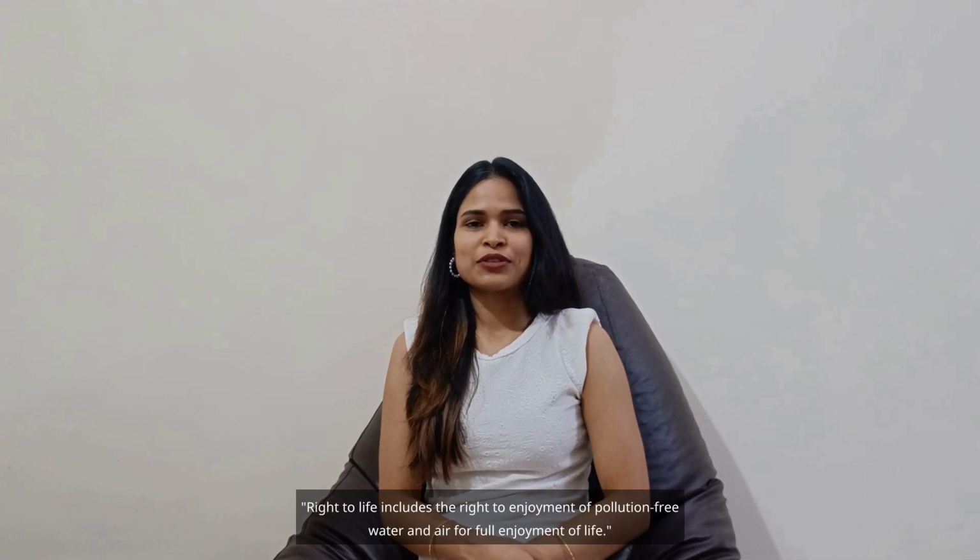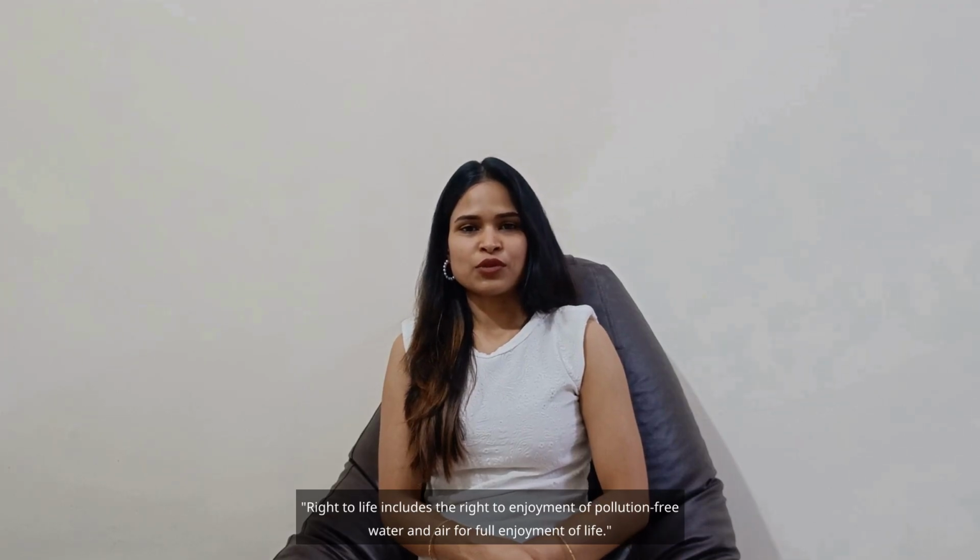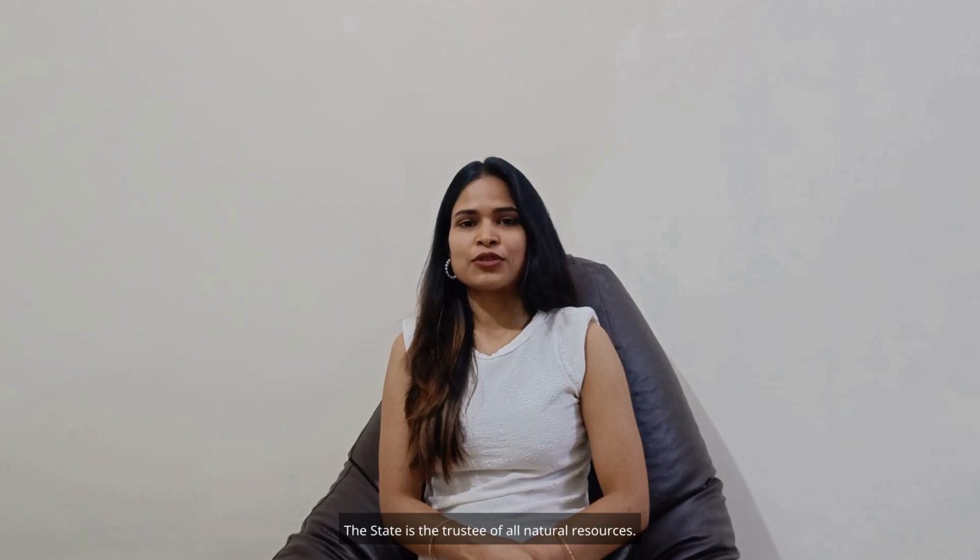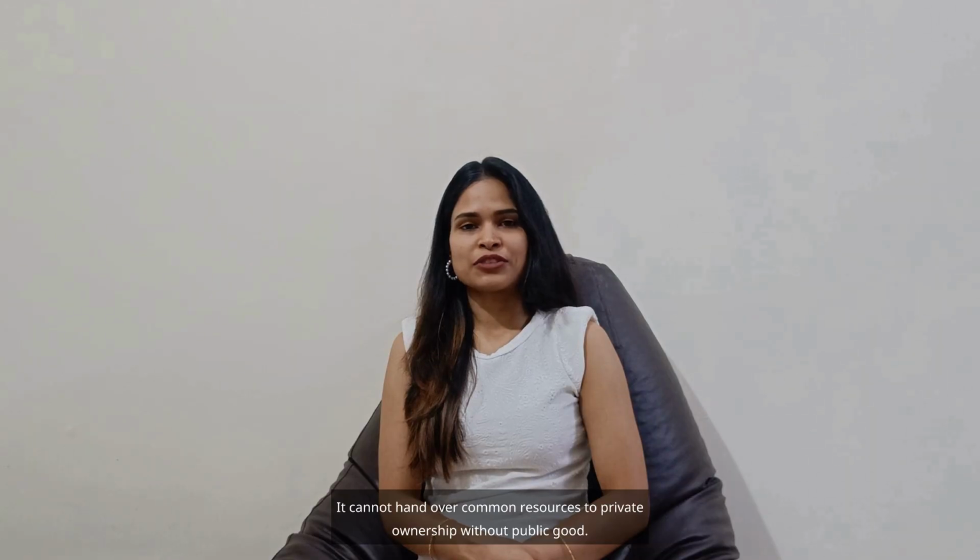Right to life includes the right to enjoyment of pollution-free water and air for full enjoyment of life. Subhash Kumar v. State of Bihar, 1991. IV. Key environmental doctrines developed through PIL. 1. Public Trust Doctrine. The state is the trustee of all natural resources. It cannot hand over common resources to private ownership without public good.